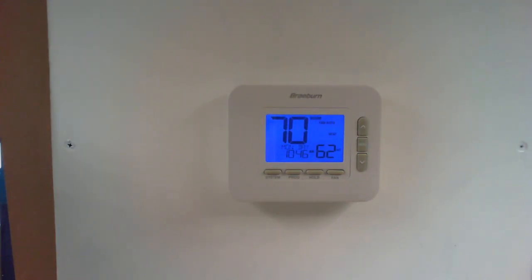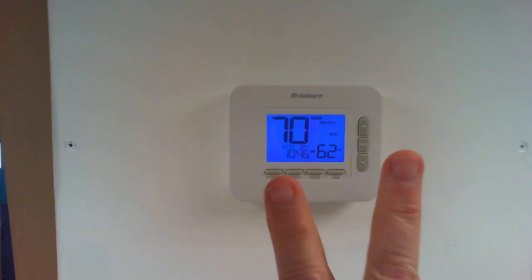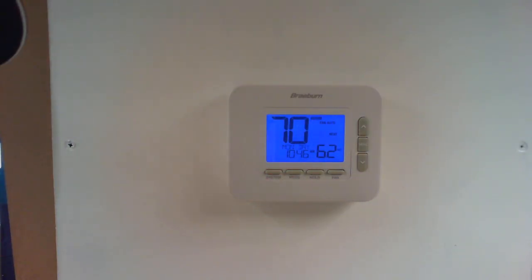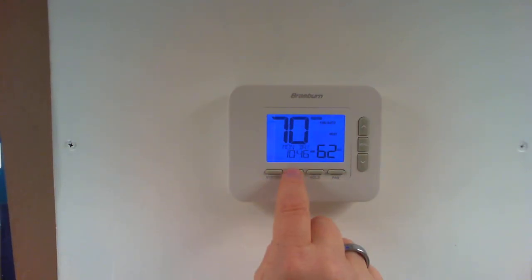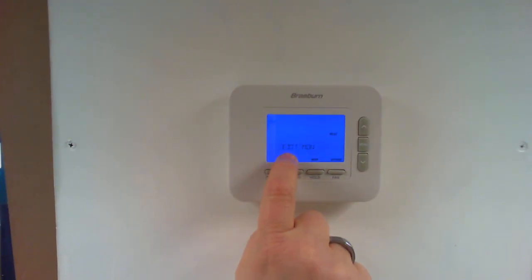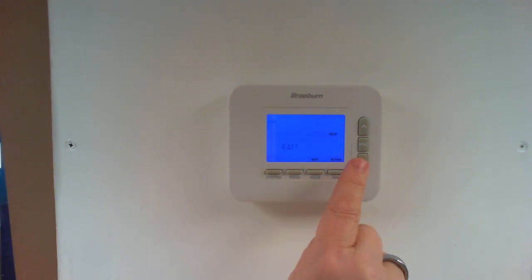Now, to set your program schedule, you can do it one of 2 different ways. You can do 7 individual days where each day of the week has its own unique schedule, or you can do all 7 days with the same schedule. So if you wanted to do individual days, you would simply press the program button once to start the programming sequence. And when you do that, it's going to say edit Monday. And then you could start that process.